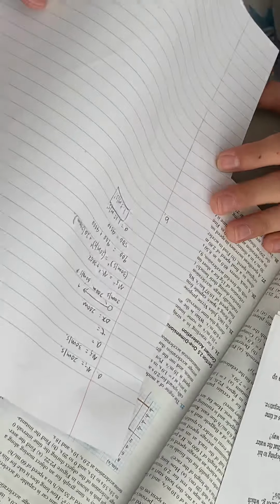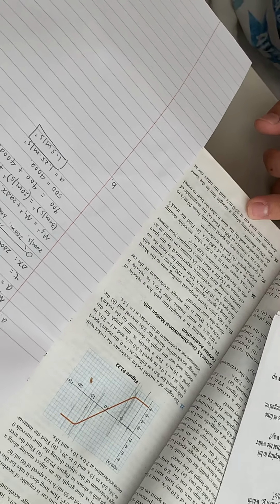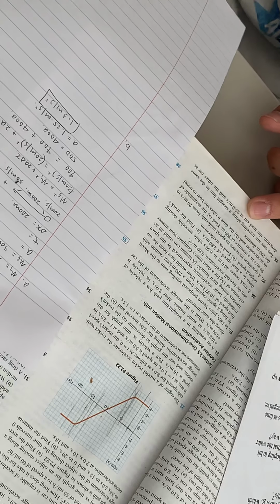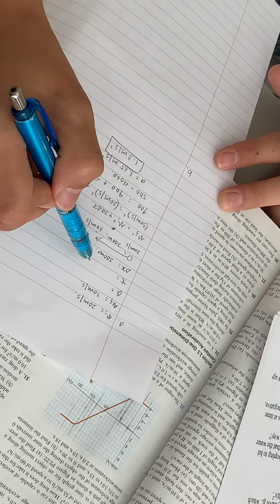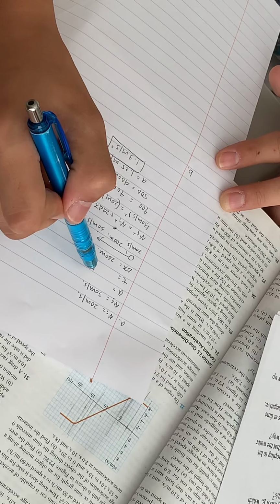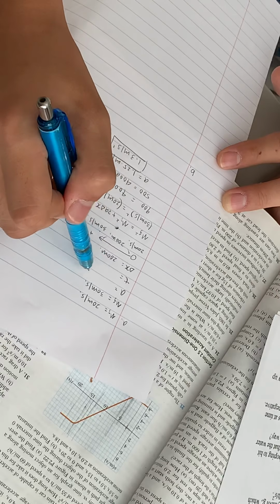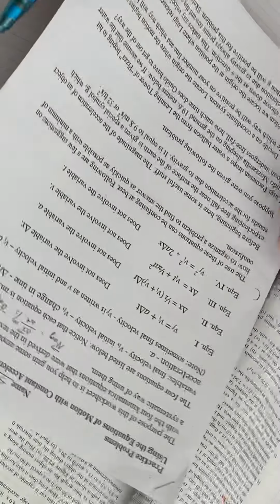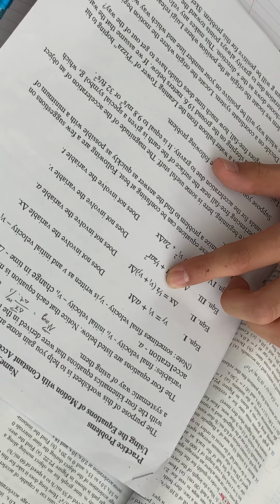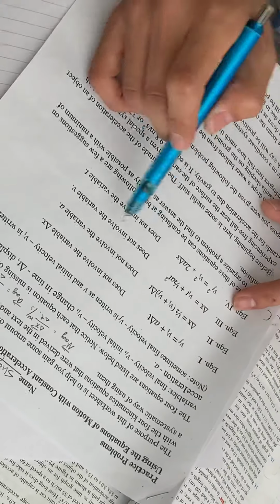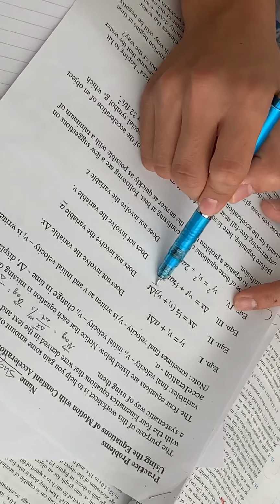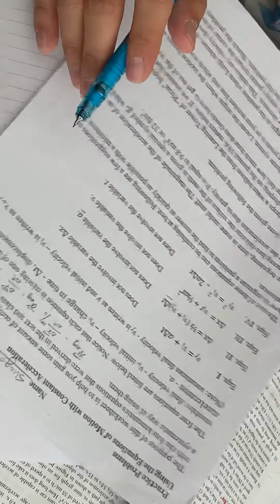For B, we're going to try to find the time it takes the boat to travel the 200-meter distance. So we're going to use the givens again. Then we don't know the time, and we got the acceleration, but we're not going to use the acceleration. So we're going to use this equation right here, the second equation, which doesn't need a, and we're going to try to solve for t.